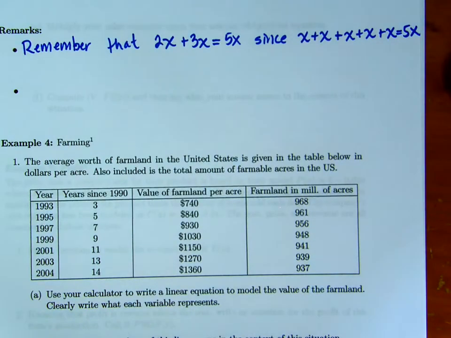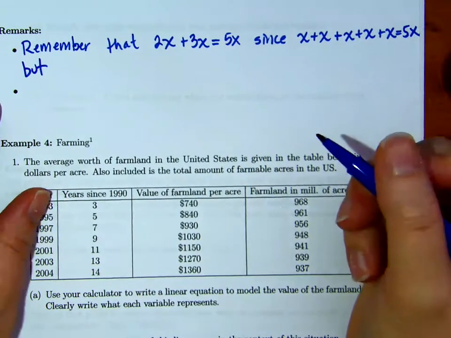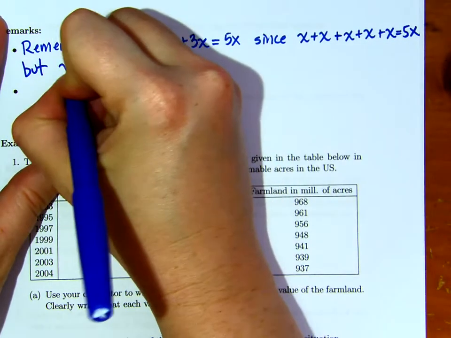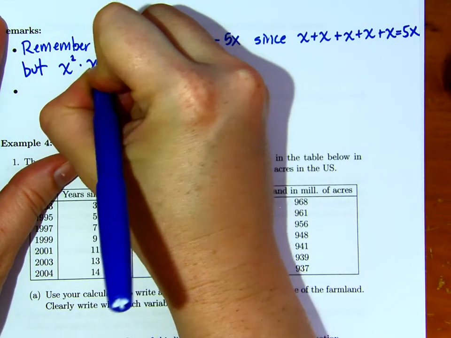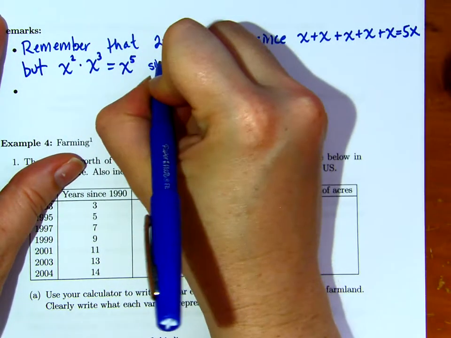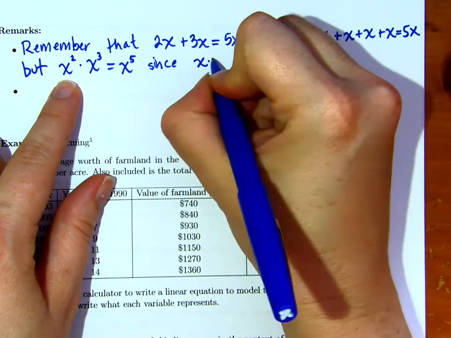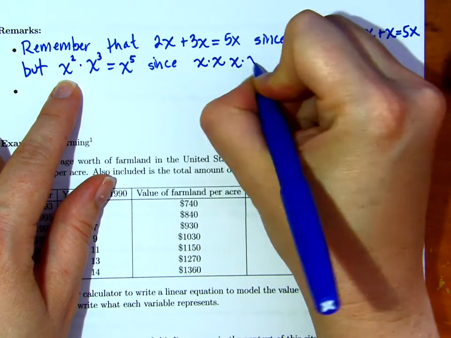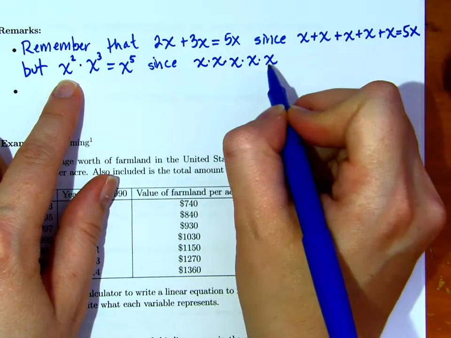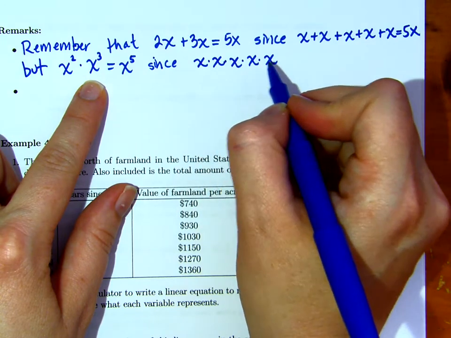Right? But, so there's a but to this sentence. X squared by x cubed is x to the 5th, since this represents repeated multiplication. So here's x squared times x cubed to give us 1, 2, 3, 4, 5.